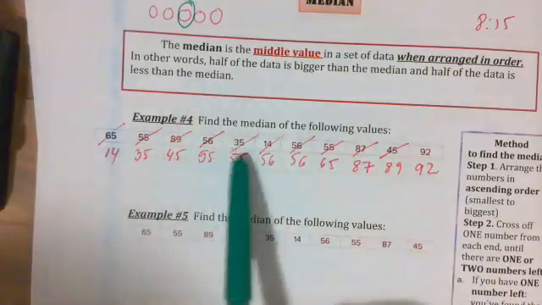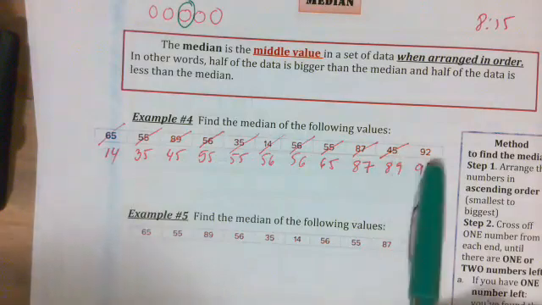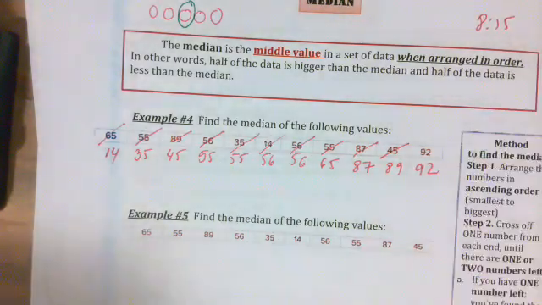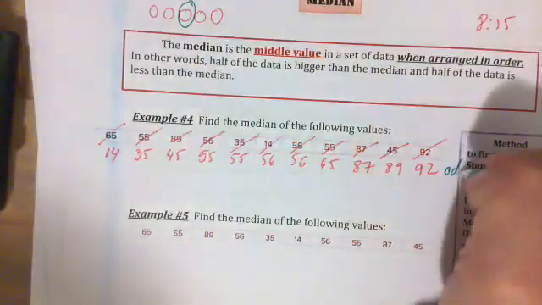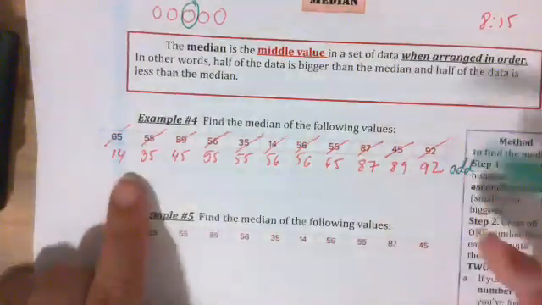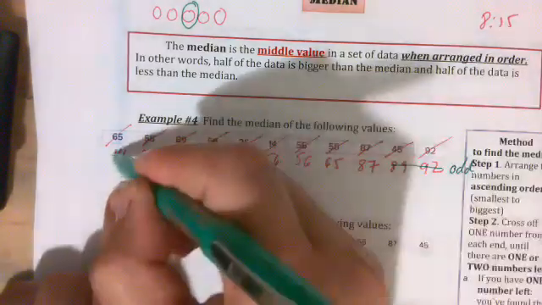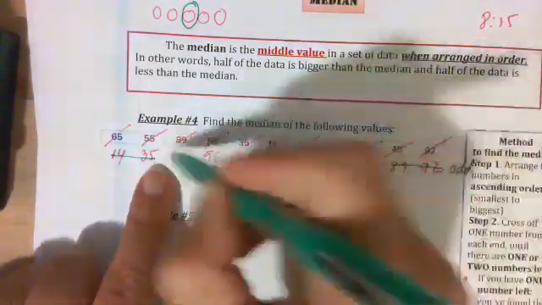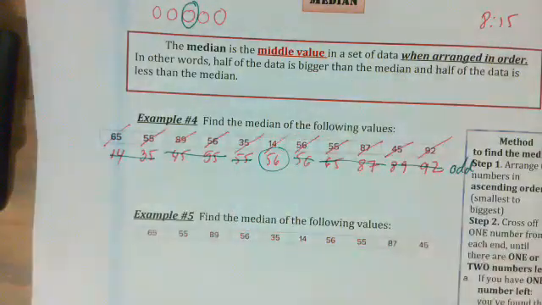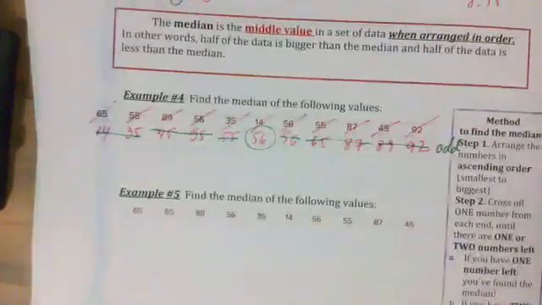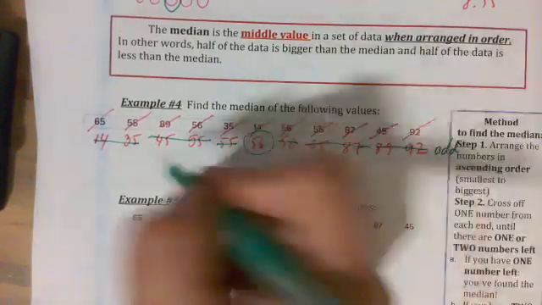1, 2, 3, 4, 5, 6, 7, 8, 9, 10, 11. So this is an odd number of numbers. So if you're looking for the middle, let's cut 2 from here, 2 from there, 2 from here, 2 from there, 1 from here, 1 from there. The middle is number 56. So the middle value called the median is 56.